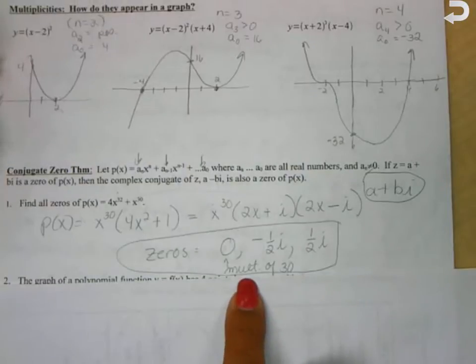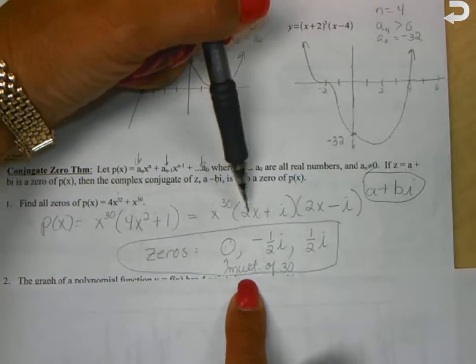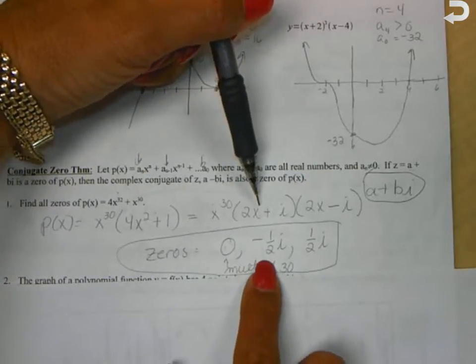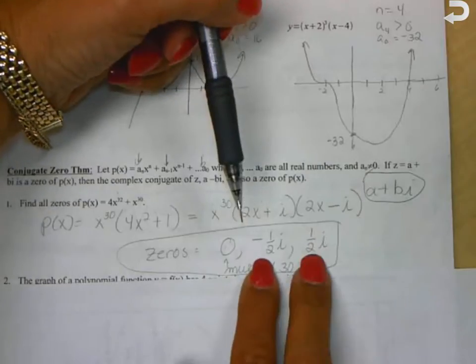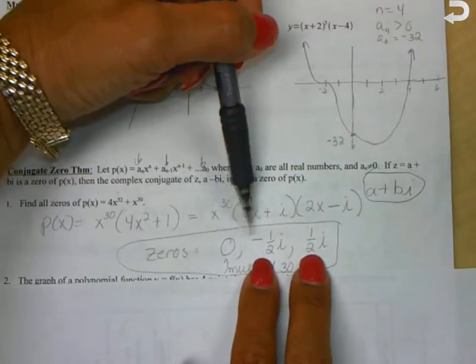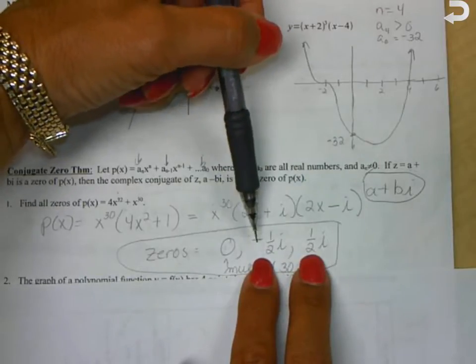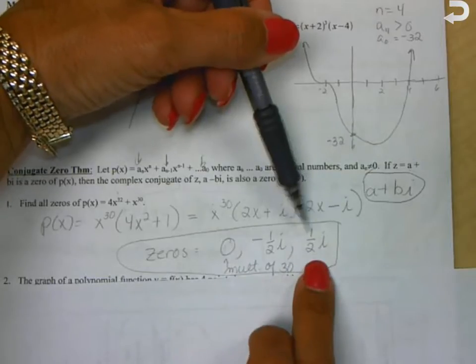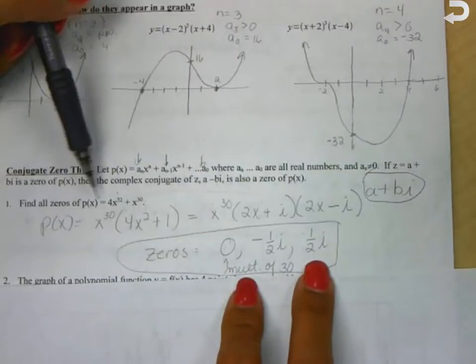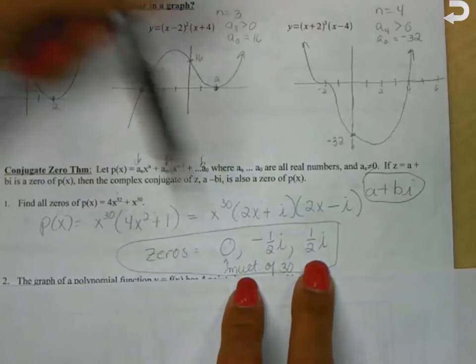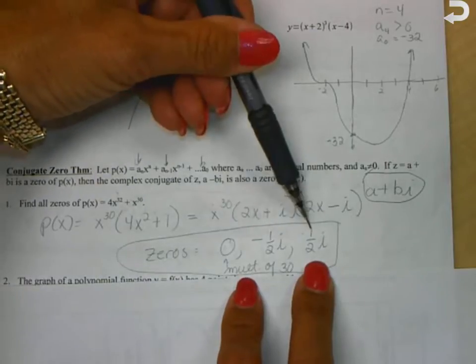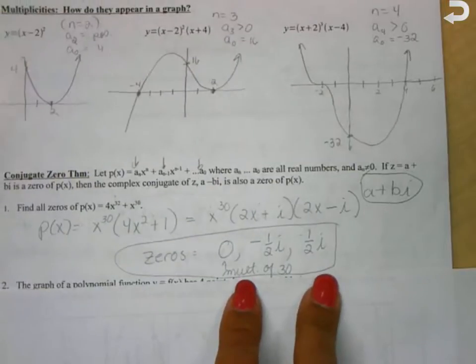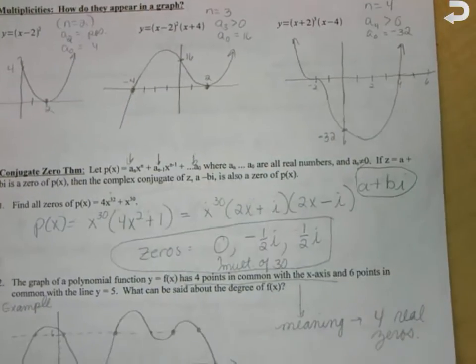A zero for this factor is 0. It actually has a multiplicity of 30, or we could have written that factor of x out 30 times, which would be a bit repetitive. The zero for this factor is negative 1/2 i, and the zero for this is 1/2 i. Notice that these two are complex conjugates. This is 0 minus 2i, this is 0 minus 1/2 i, and this is 0 plus 1/2 i. The coefficients on this polynomial were real, so I knew once I had one zero that had an imaginary part that its complex conjugate was also going to be one of the zeros of this polynomial.